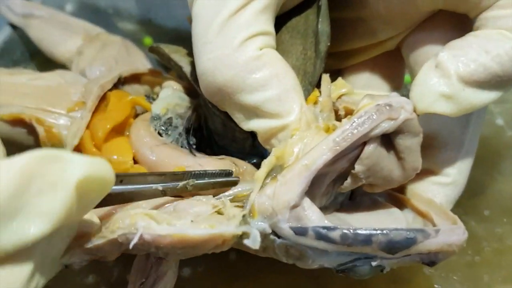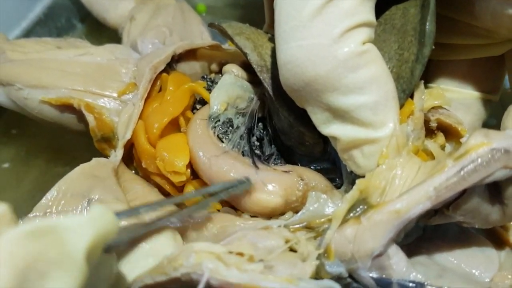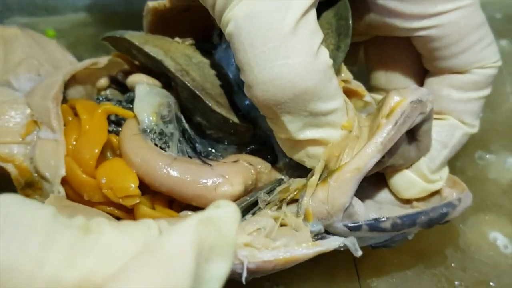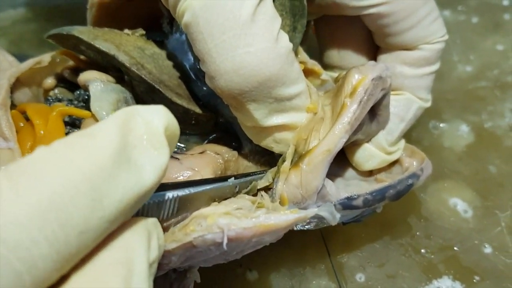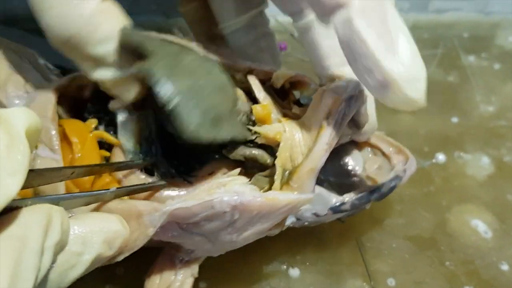This J-shaped structure is the stomach that is connected to a straight esophagus towards the opening here, the glottis. So food goes to the esophagus, then to the stomach.